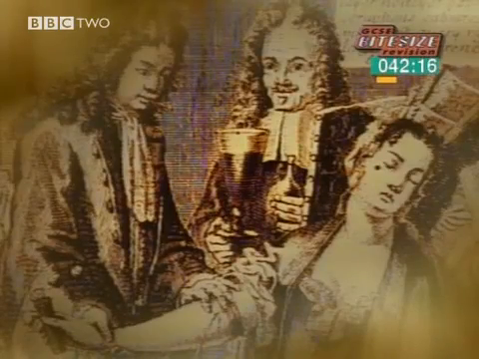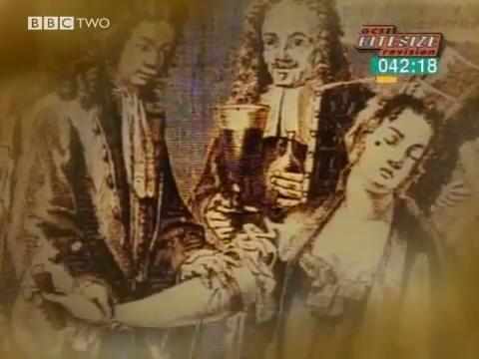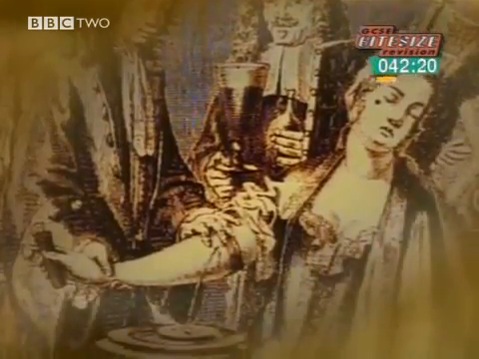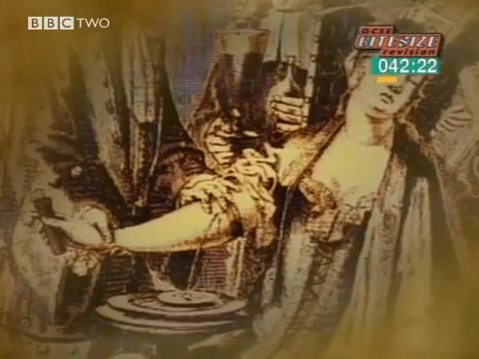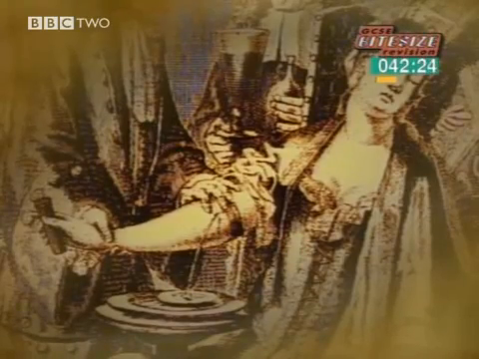Now for some exam practice. Look at this print dating from the 18th century, the very end of the Renaissance period. The picture shows a patient being treated by bleeding.